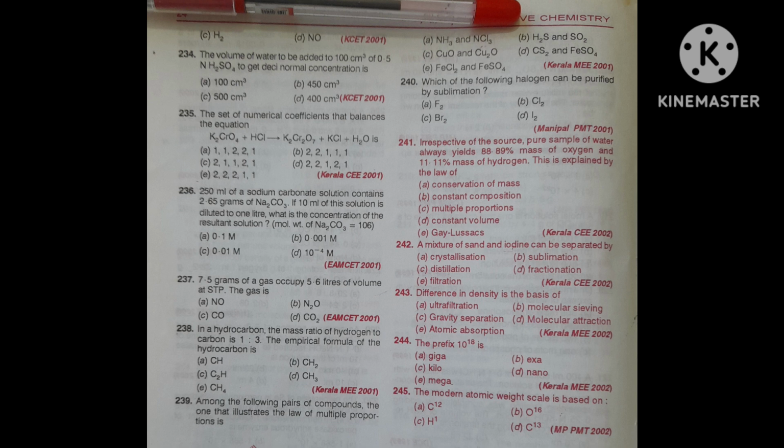This is done by sublimation because iodine sublimates. Hence the correct option is the second option, B. This question was also asked in the Kerala CEE examination.